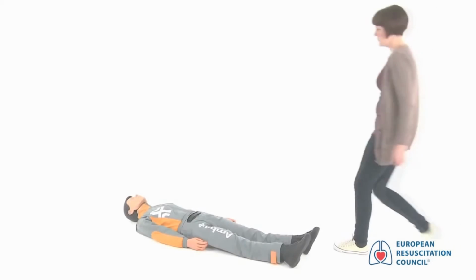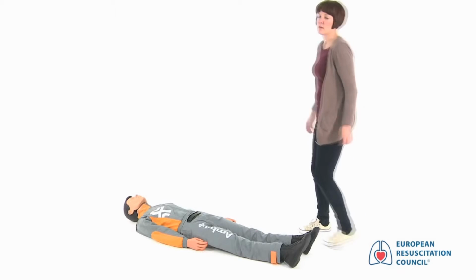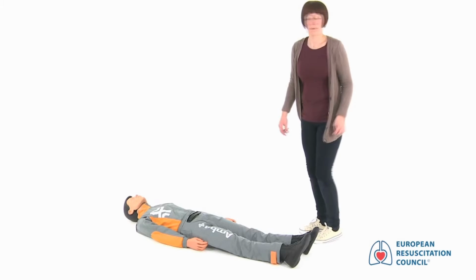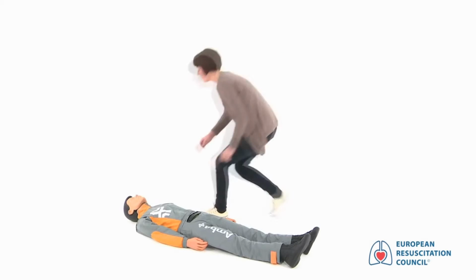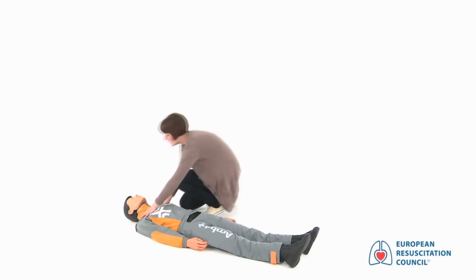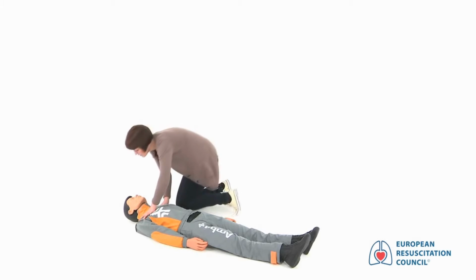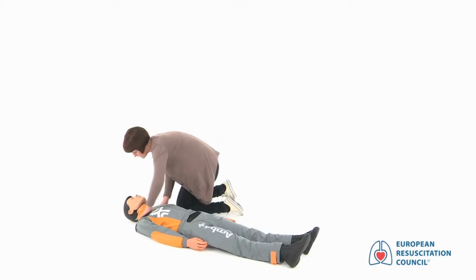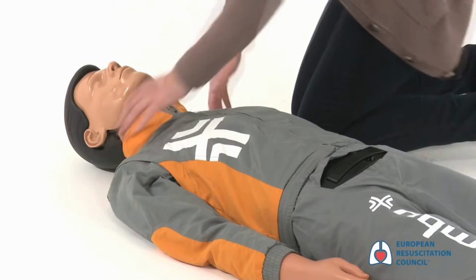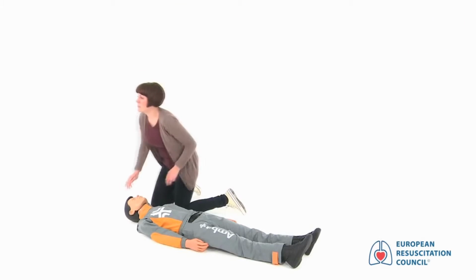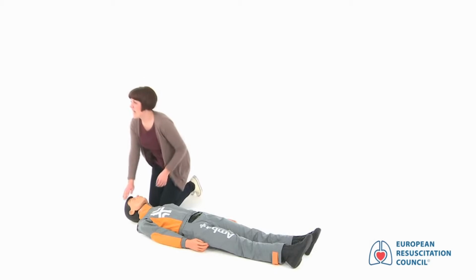First, look for danger. If there is no danger to you, the victim, or bystanders, kneel beside the victim. Place the victim on his back, on a firm surface. Gently shake the victim's shoulders and ask, "Are you all right?" If the victim does not respond, shout for help.